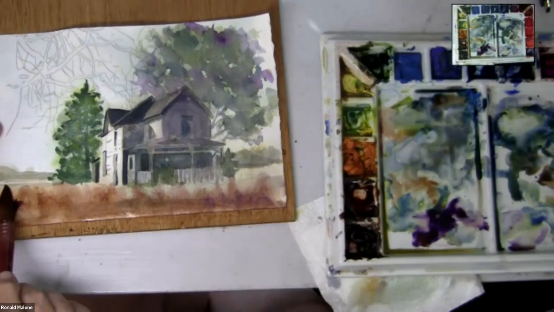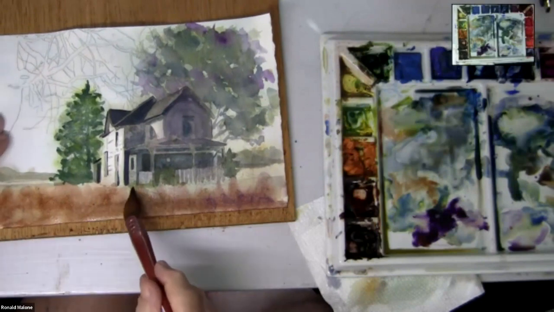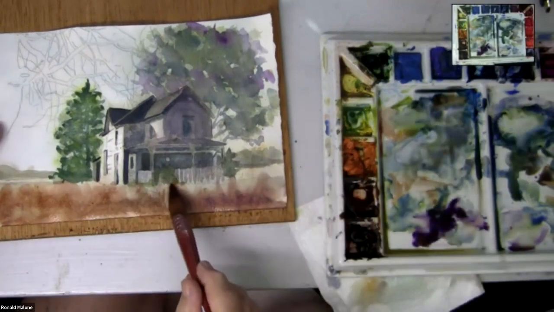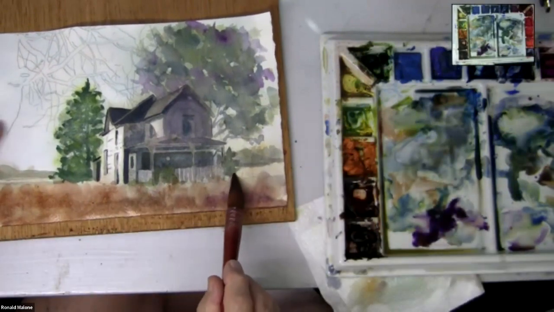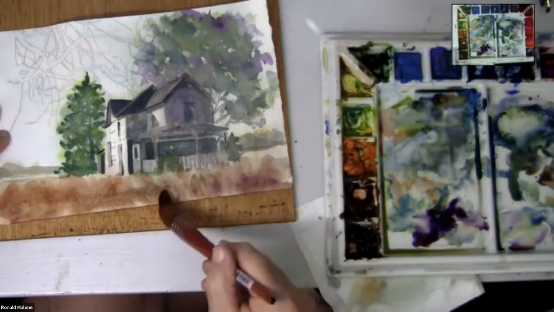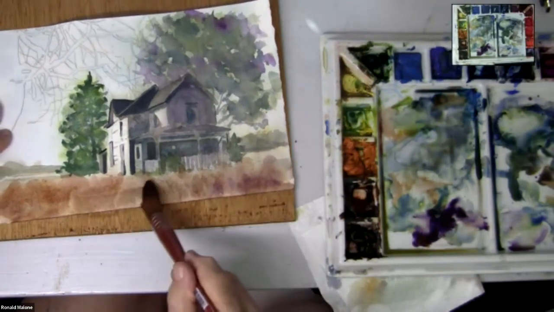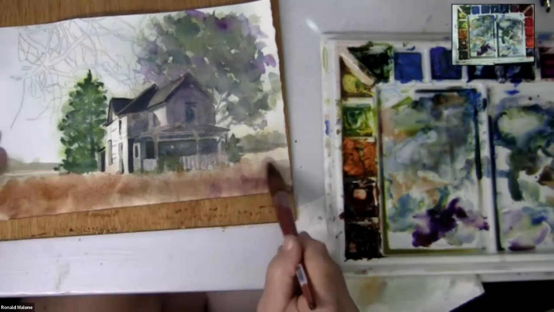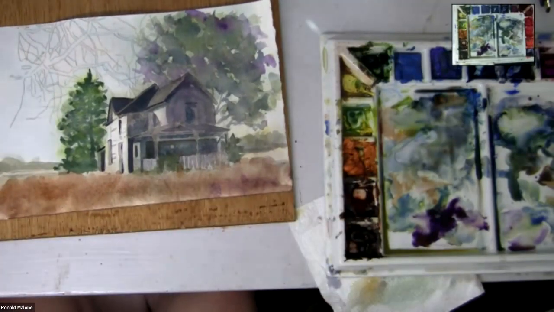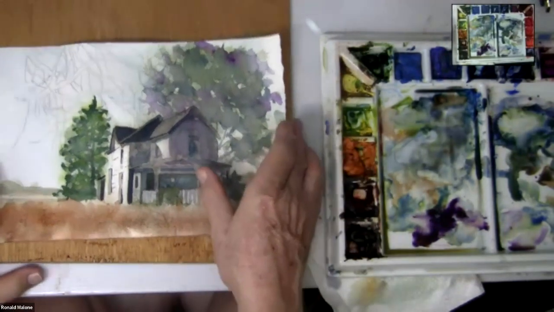Yeah, I don't know if that's any good or not. I don't like that little darks. We'll see how that dries.